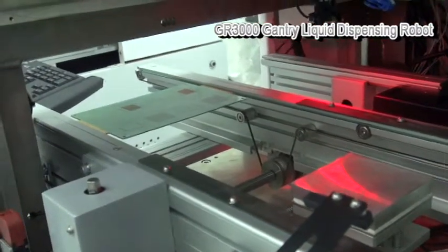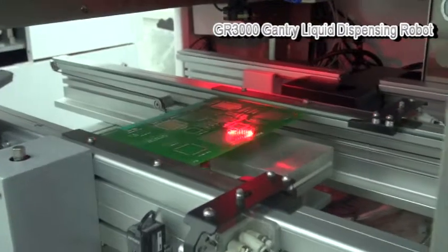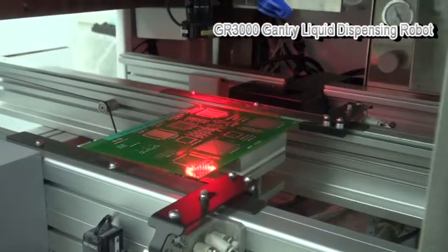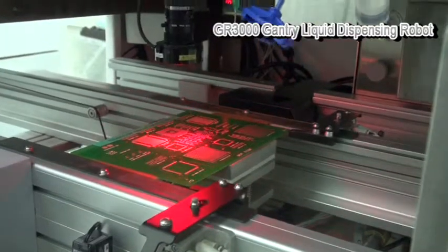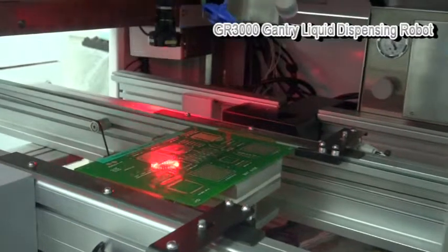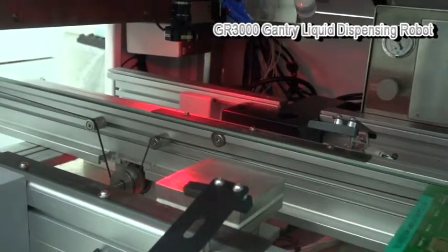So which means the actual process will be: the camera is running to identify the position, and after that, then the needle finishes the program.